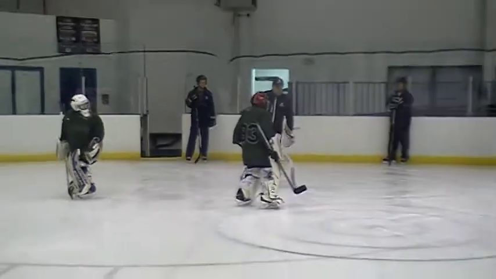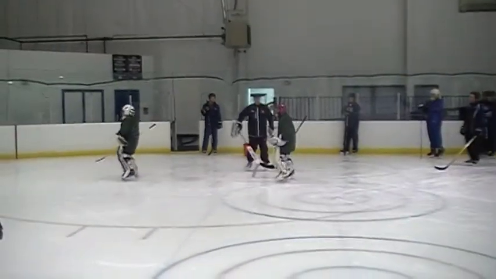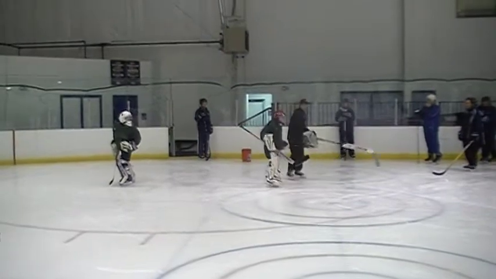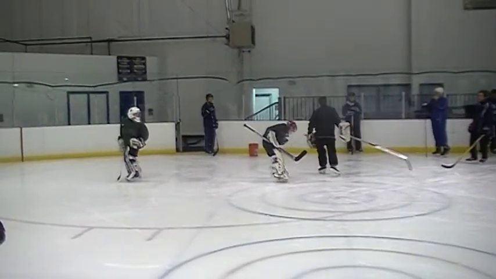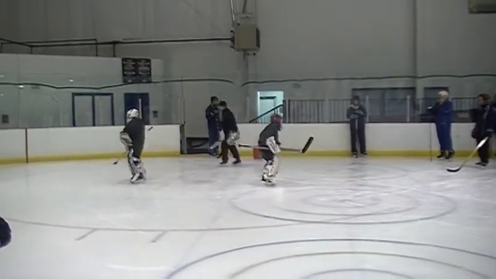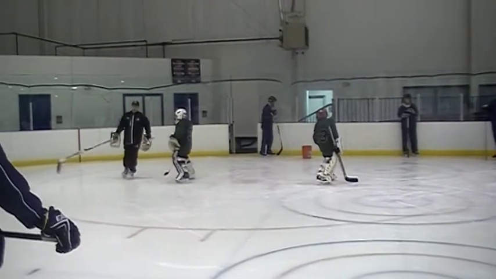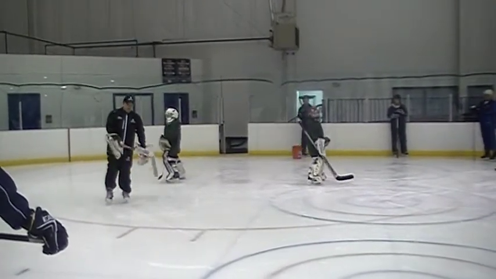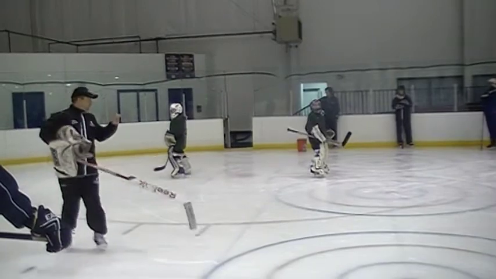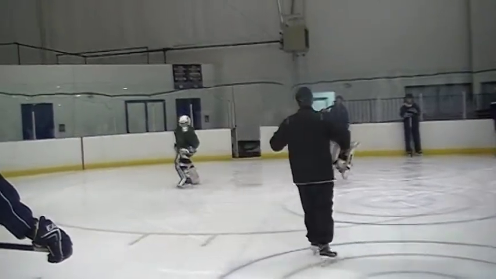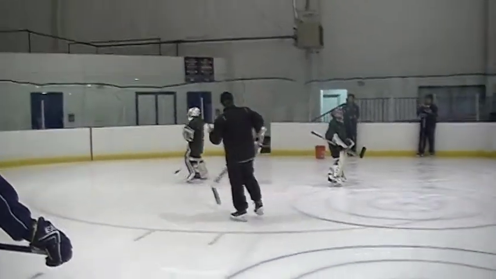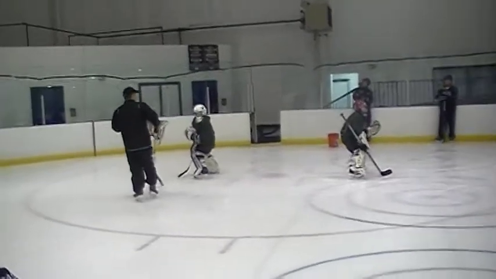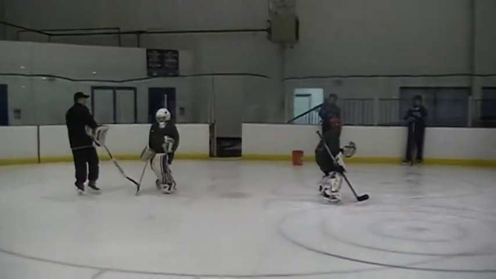Notice the hash marks. You want them at the top of the crease, and your visual leads in this drill are top of the circle, hash mark, bottom of the circle, and hash mark. This drill has 3 steps to it. The first step, we're on our feet the whole time. All right? Track first, rotate, load, and we're going to drive a T-push.